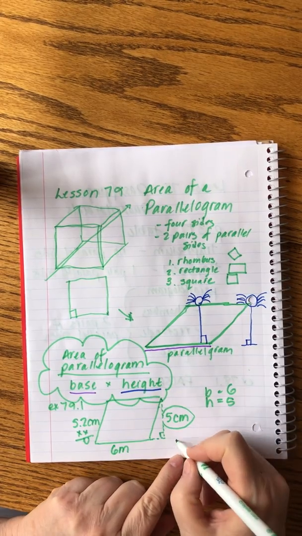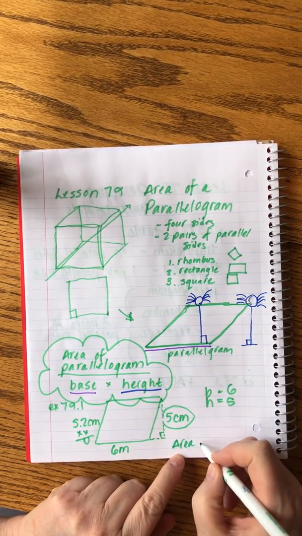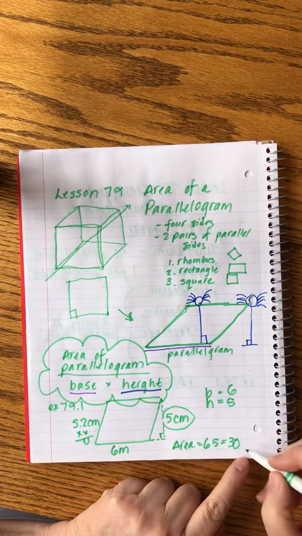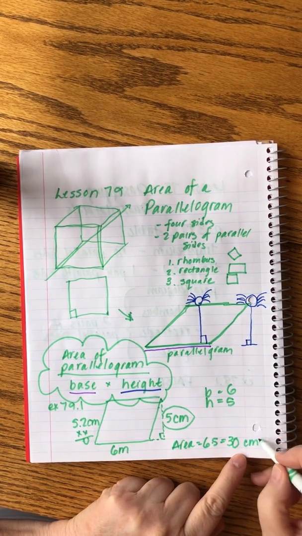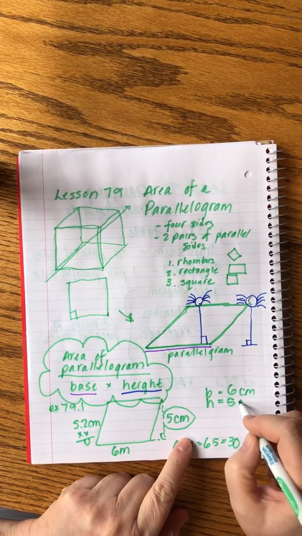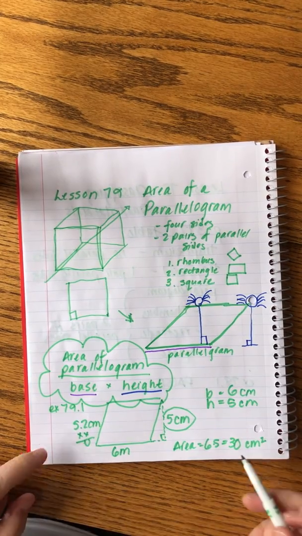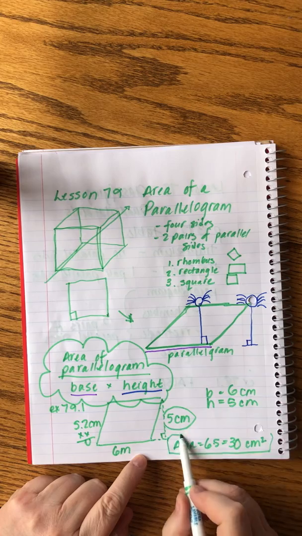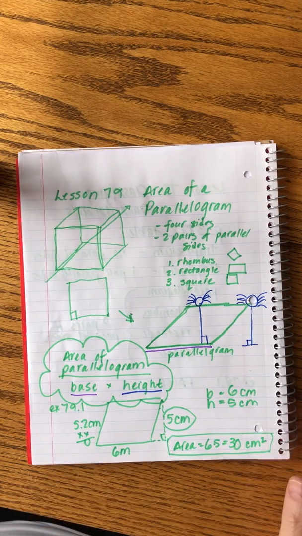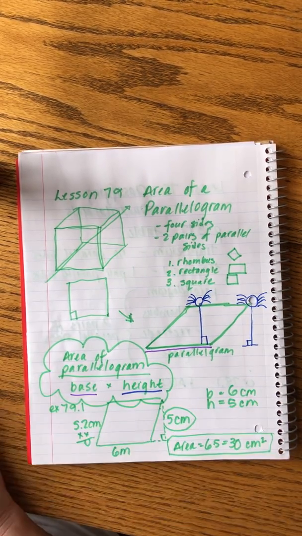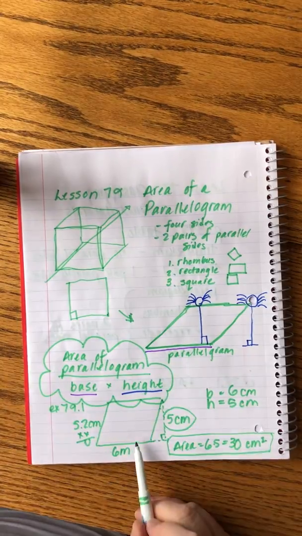So to find our area, we multiply 6 times 5, and we get 30, and the way we write this is centimeters squared, because these are each centimeters. You don't have to keep writing the unit as you do the calculation. You'll see it in the beginning, and then just add it on here at the end, and that's fine. You don't have to keep saying centimeters as you do your work, because that would be annoying, and we don't need to annoy you.